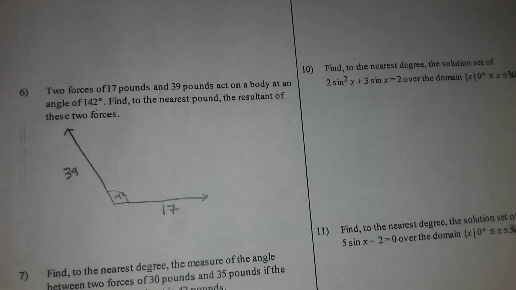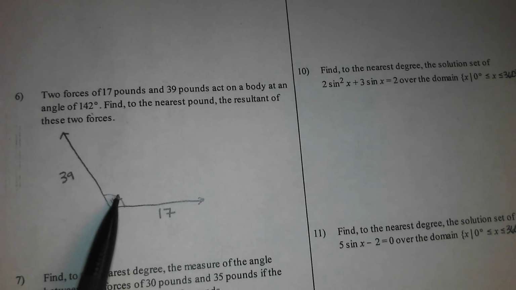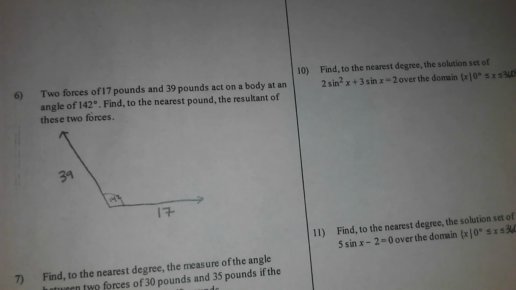So, let me ask you this question. When these two forces are happening simultaneously, are they going to be helping each other or hurting each other? Hurting each other, right? So, what do you expect your resultant force to be? Do you expect it to be over 39? Somewhere in between, or less than 17?